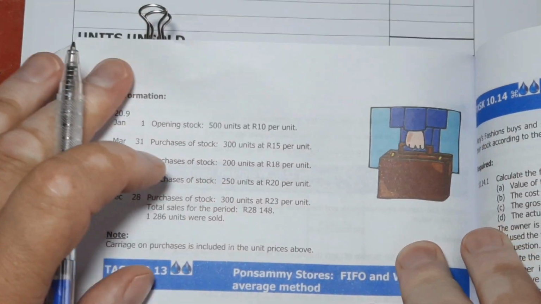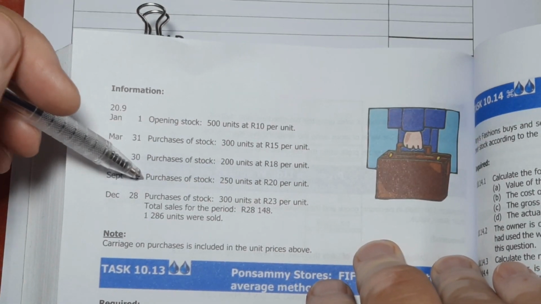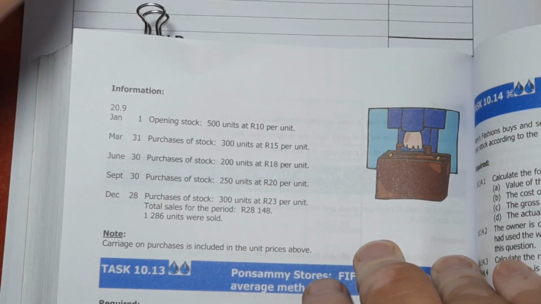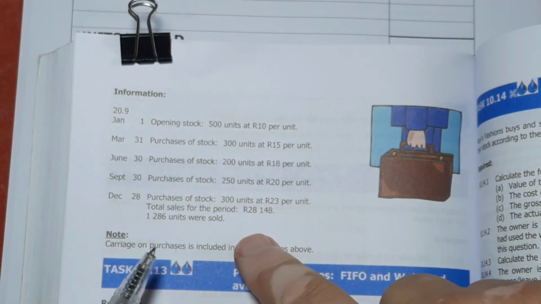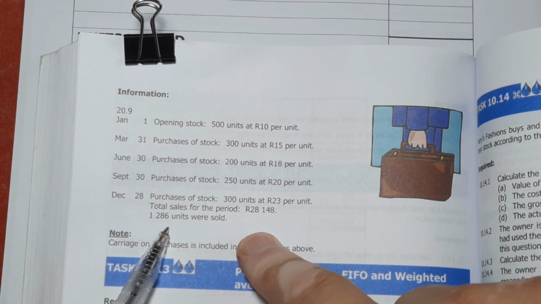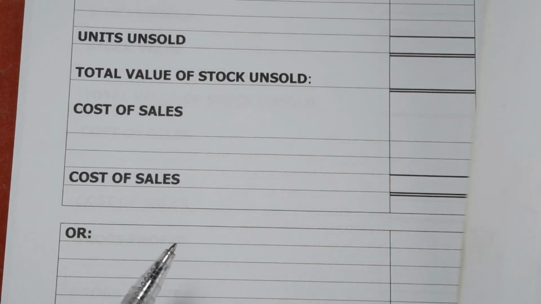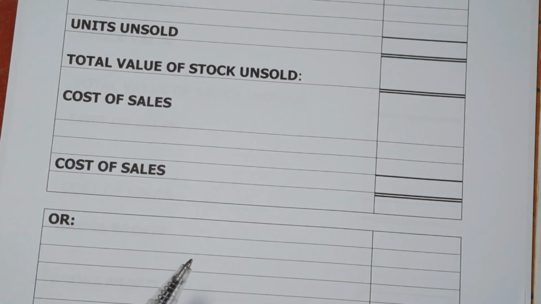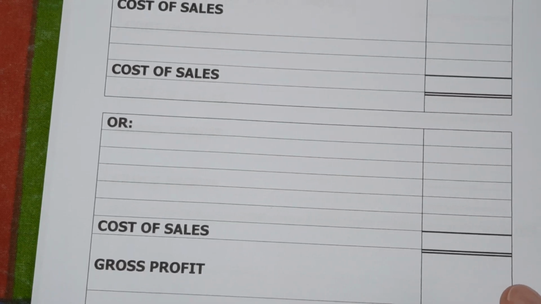We had an opening stock. We had purchases of stock, purchase of stock, purchase of stock, purchase of stock. And then we've also got total sales for the period, where 1,286 units were sold. Let us take a look at the first in, first out method. The first thing that we really need to do here is to calculate the purchases for the first in, first out.